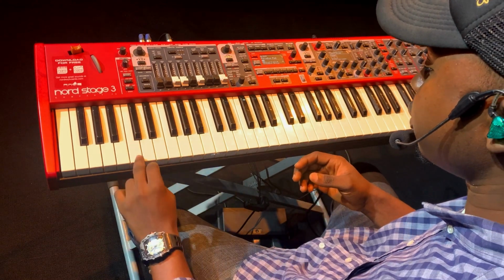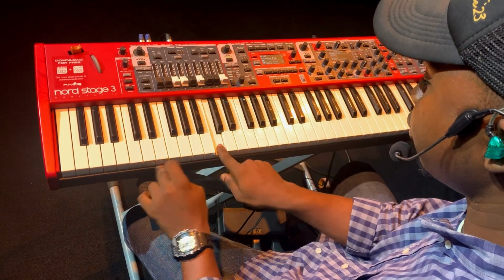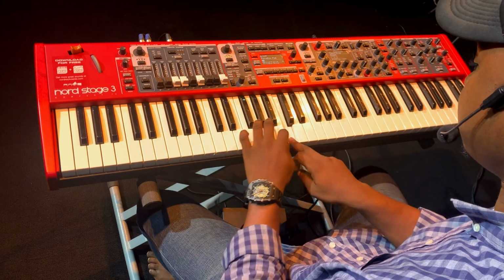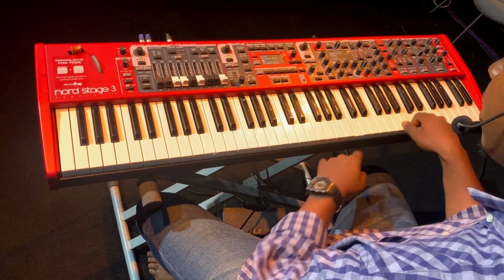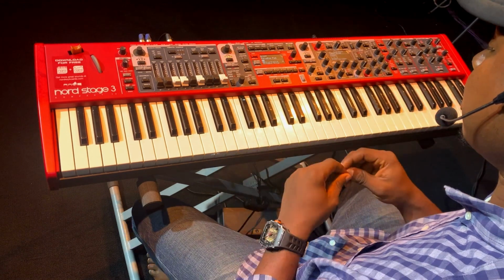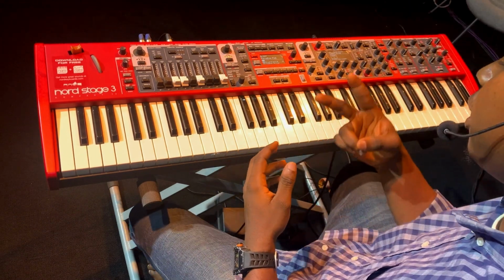This is the C note. It means that this is also a C note, and this is also a C note, and this, and this. It is always before the 2 black keys.